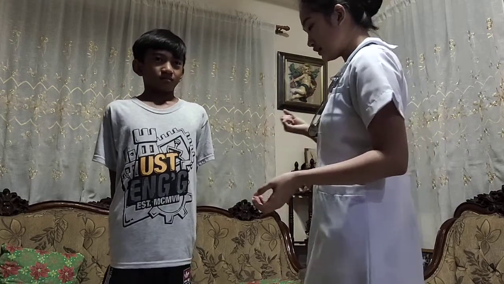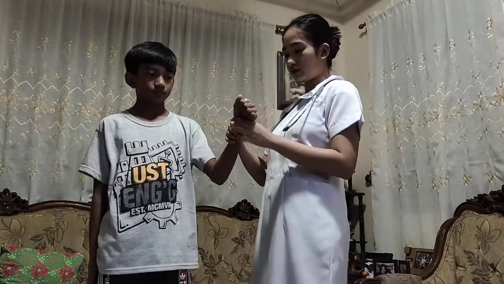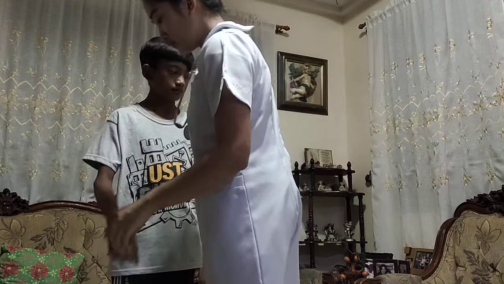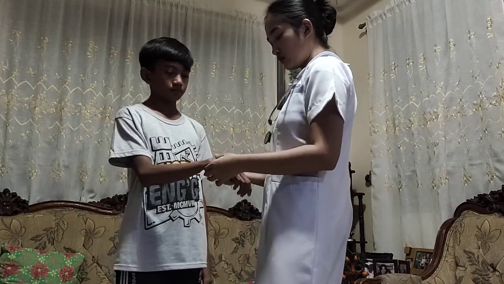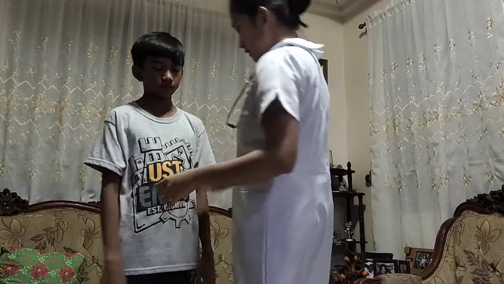Next, we will inspect and palpate for size, shape, symmetry, color, and swelling, and palpate for tenderness and nodules of the wrist. We will now inspect and palpate the wrist. There is no tenderness and no presence of nodules. The patient doesn't feel any pain and there are no deformities.